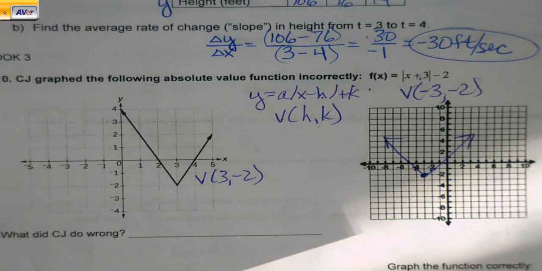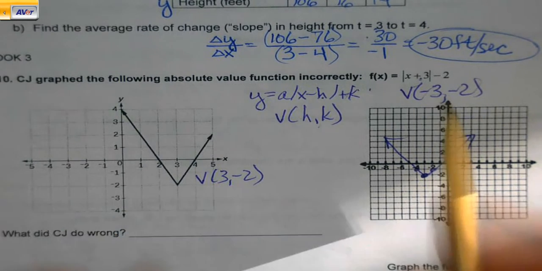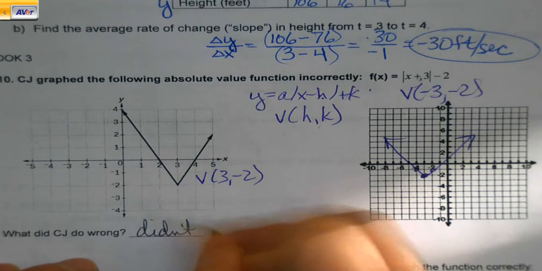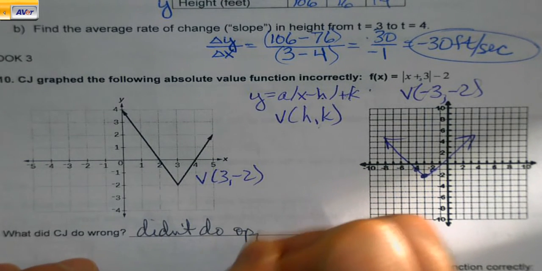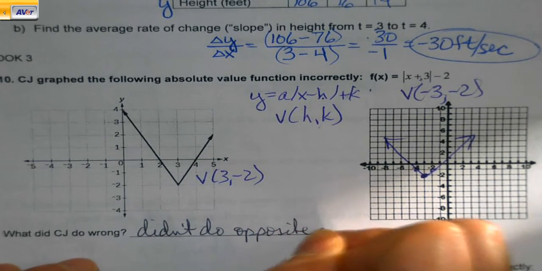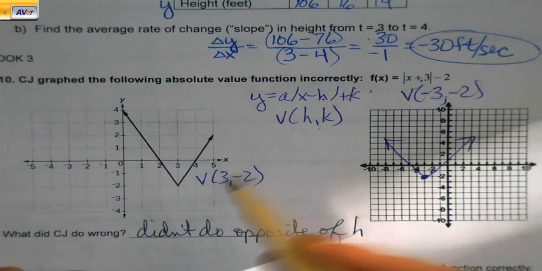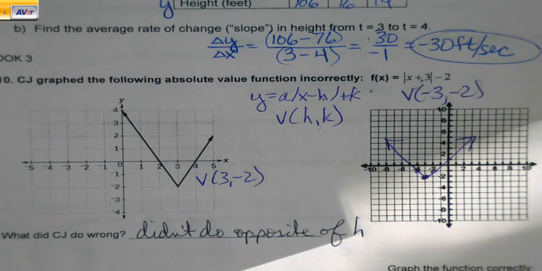So how did CJ make an error here? Looks like we didn't do the opposite of h. In other words, CJ kept 3 as positive 3 and didn't make it negative 3. And you could even write that. CJ forgot to make the 3 negative or something like that. There's different ways you'd be able to write that.